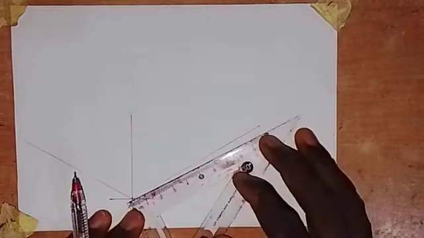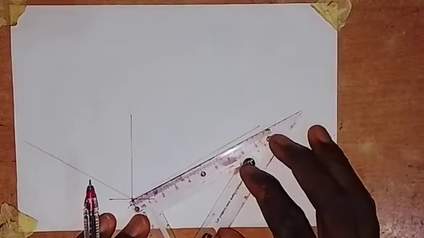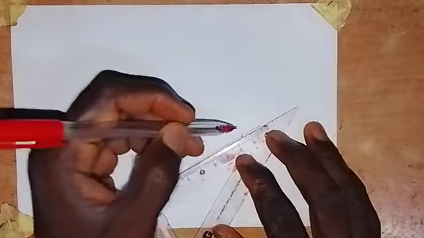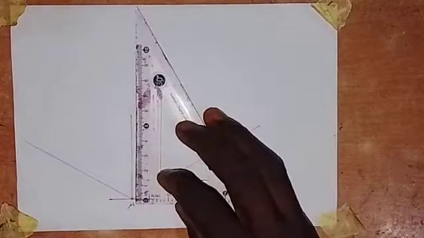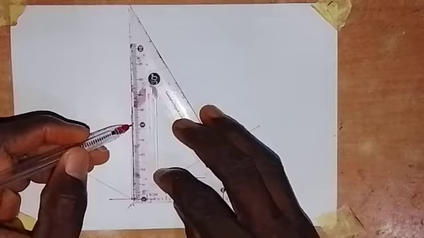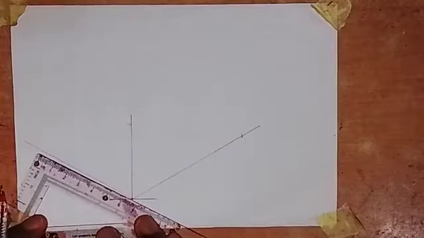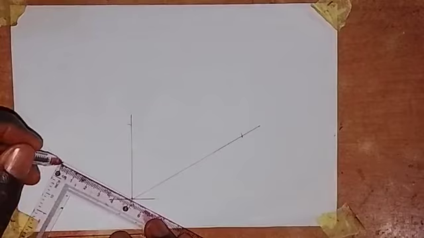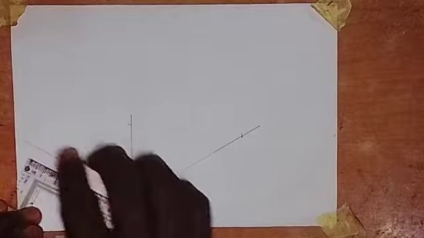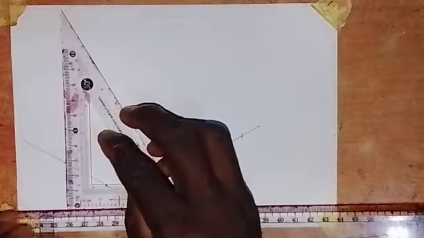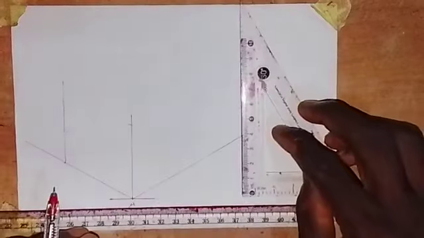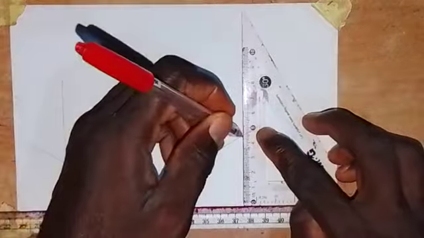So let's take the length of the cuboid as 85 millimeters. From this point, I will take 50 millimeters up, and on this side, I will also take 50 millimeters. At this point, I'm going to draw a vertical line up like this. Also at this point, I will draw a vertical line.